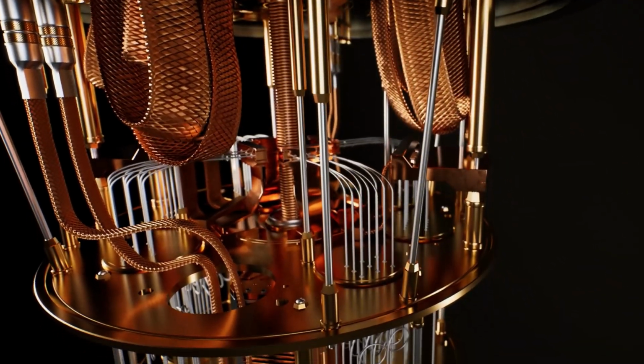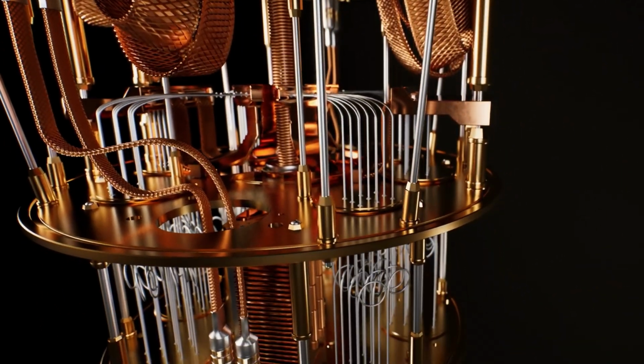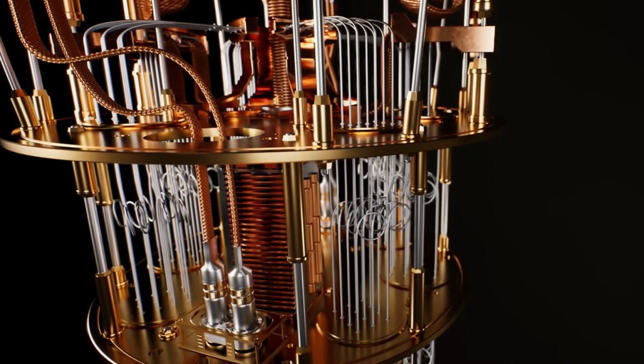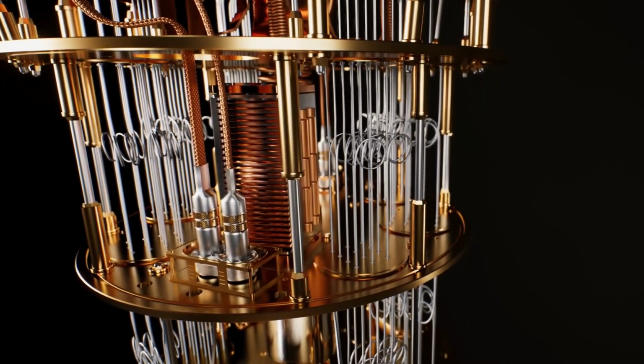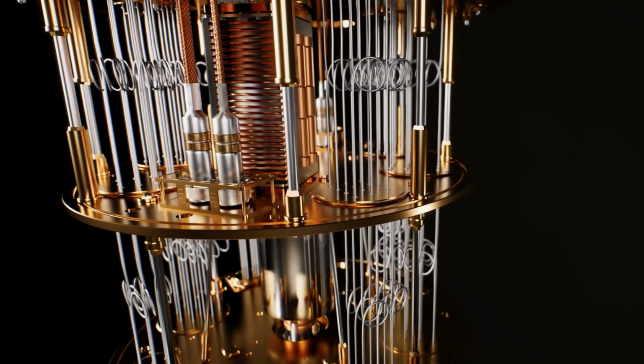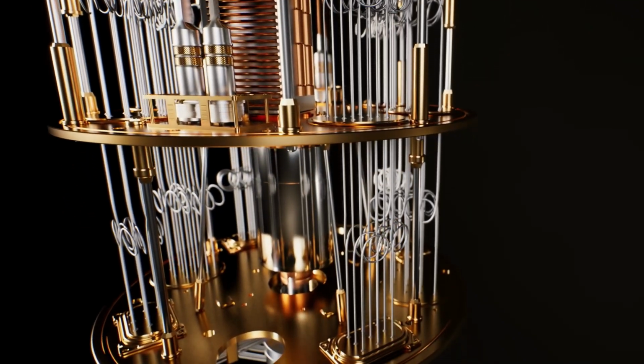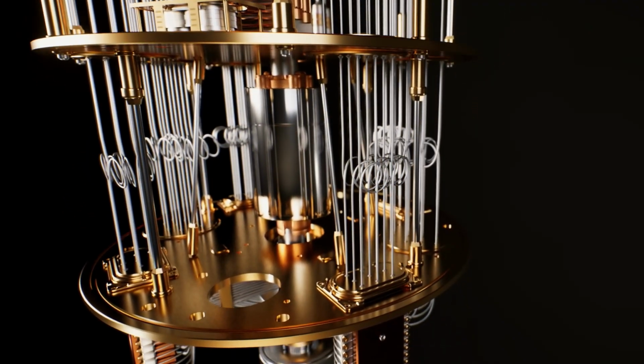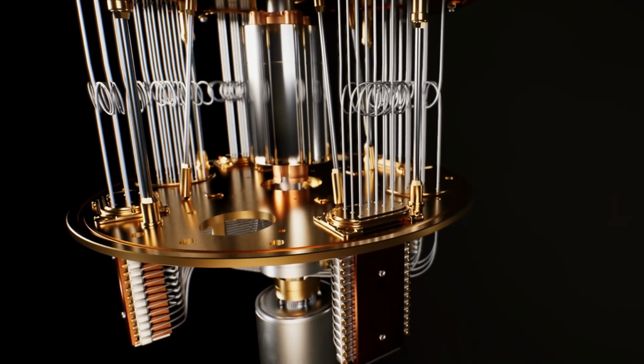Quantum computers, machines that promise to change everything we know about computing. In this video, we'll dive into the world of quantum computers and explore how they work. But first, let's understand how our current computers have paved the way for this quantum revolution.